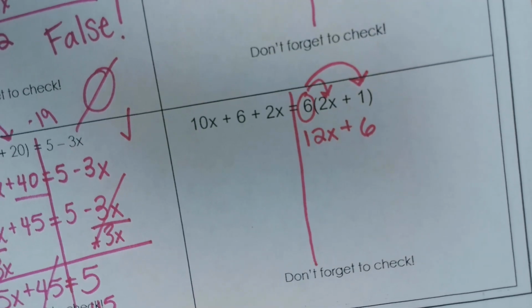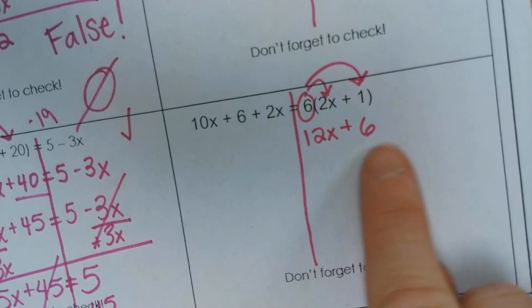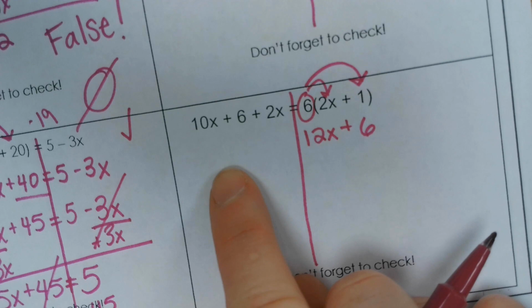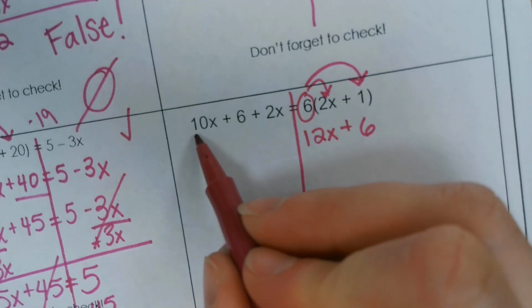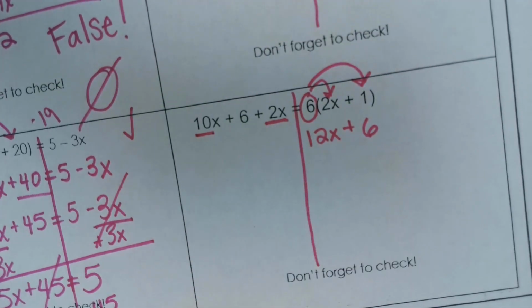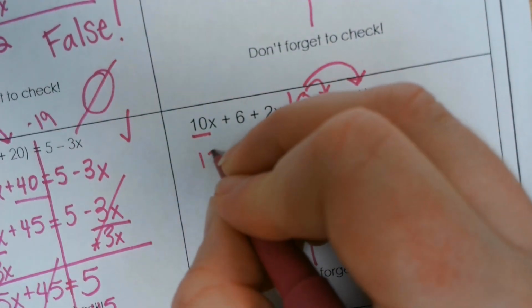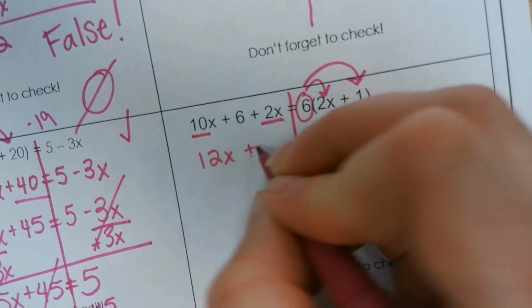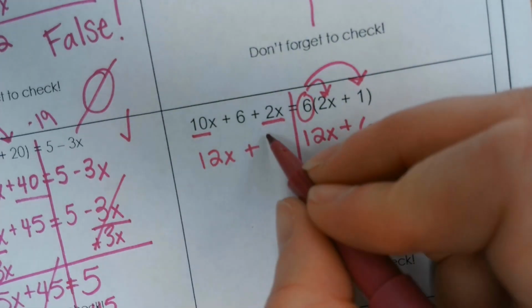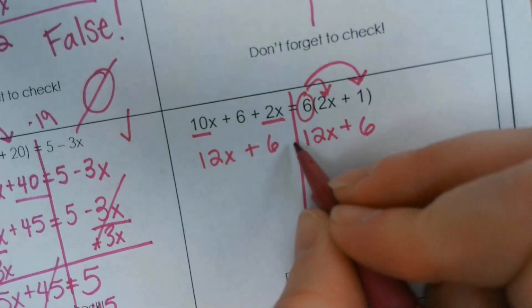Step 2 on my notes says combine any like terms on either side. I don't need to combine any like terms here, but if I look over here, I look for things that are like. So we have the x's. I'm going to underline them so I know which ones I'm combining. So I have a 10x and a 2x. That makes a 12x. And 6 can't be combined with anything, so it's 12x plus 6 equals.